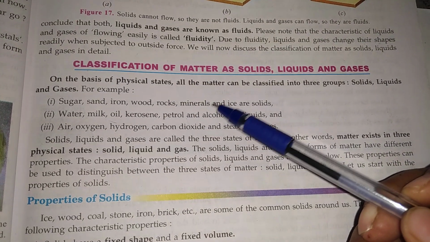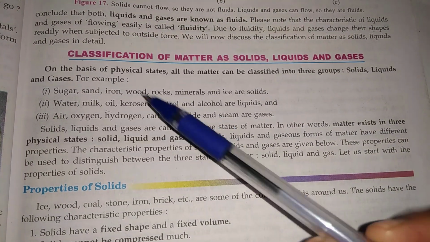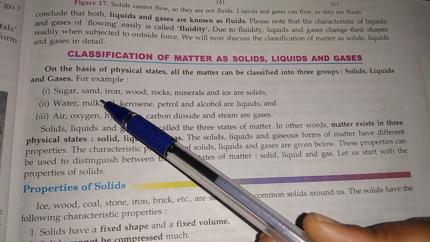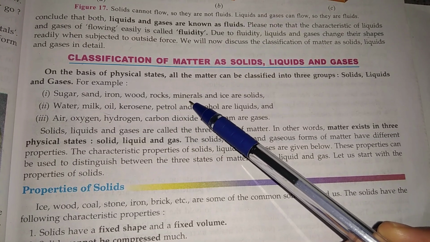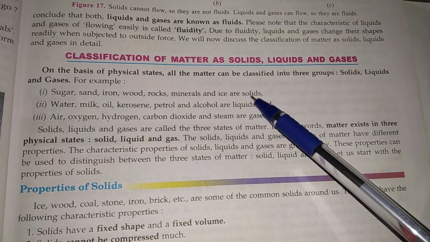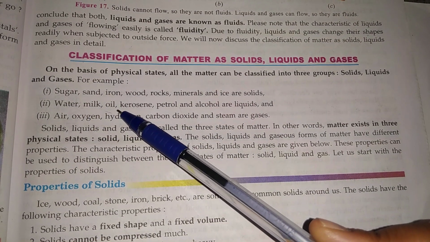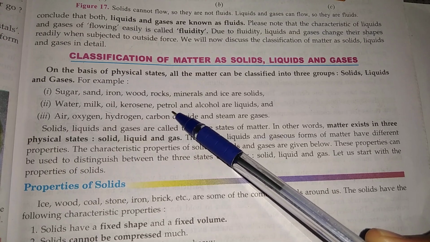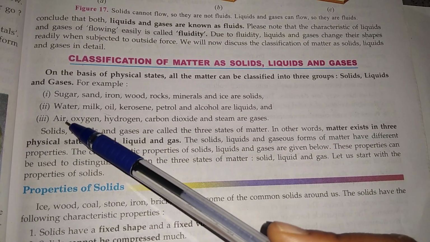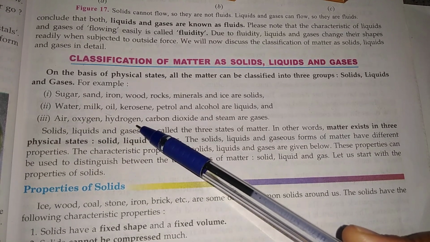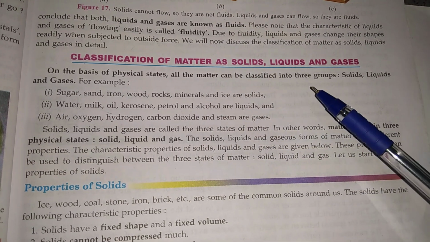Now let's see the examples of all these three states. Sugar, sand, iron, wood, rocks, minerals and ice are solids, and water, milk, oil, kerosene, petrol and alcohol are liquids. Air, oxygen, hydrogen, carbon dioxide, and steam are gases.